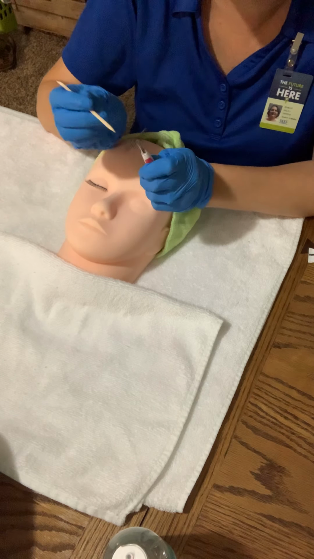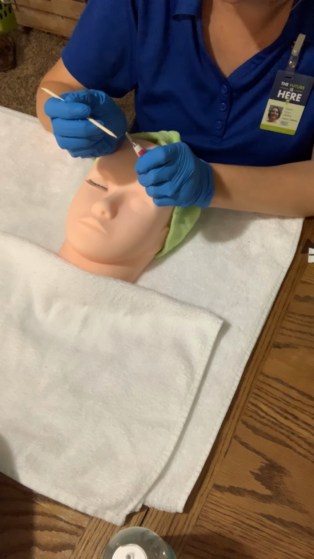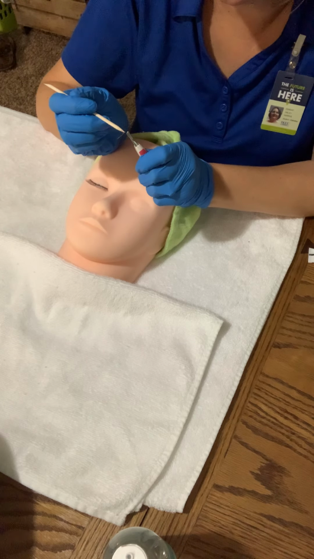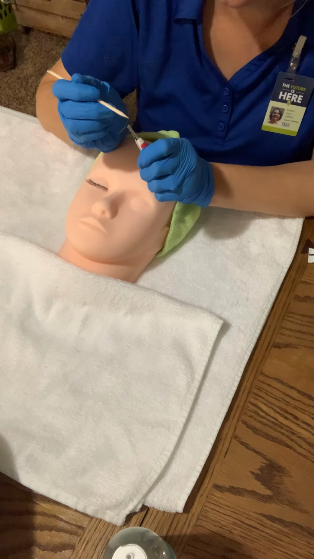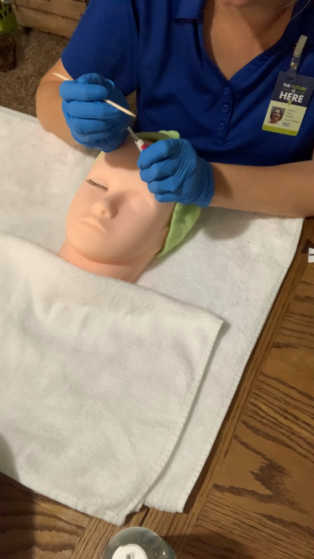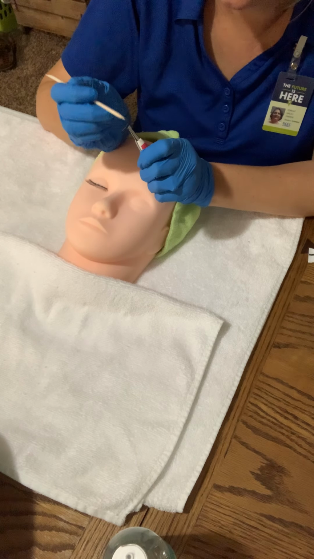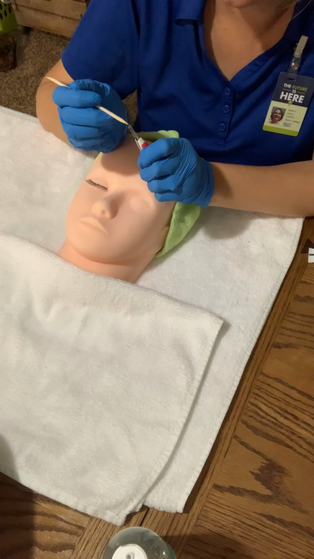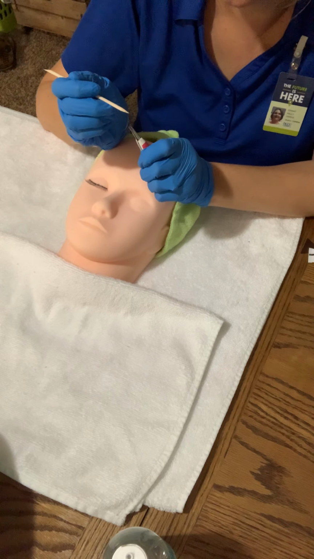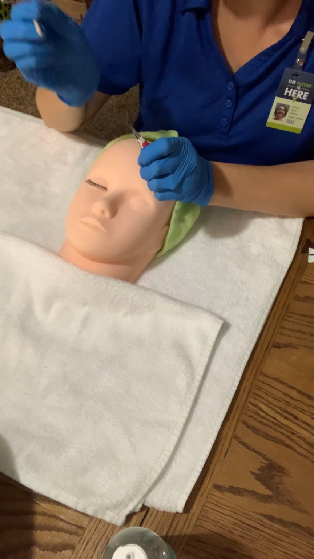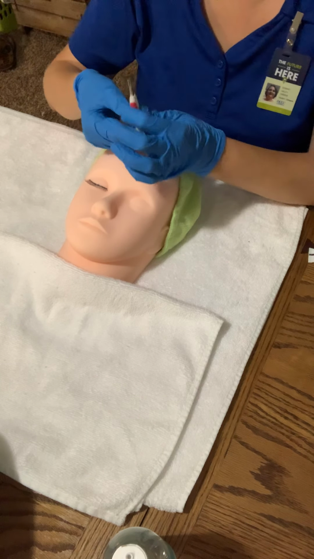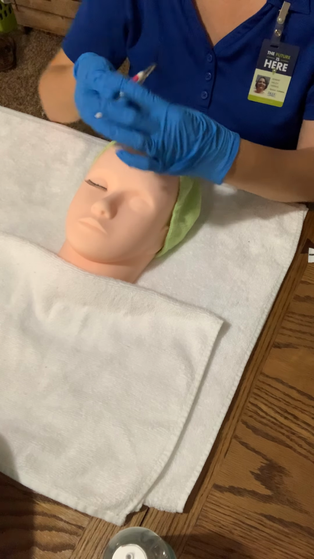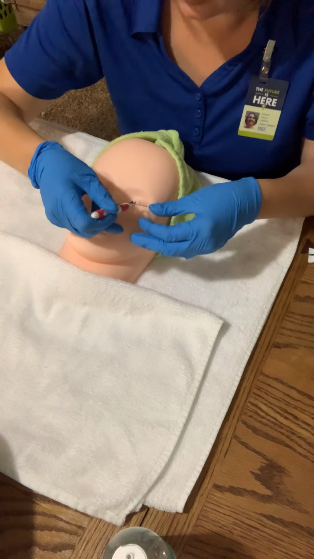So we're just applying this little bit of thin amount of glue right to the inside of the lash. Dispose of that. Then we're going to apply this.